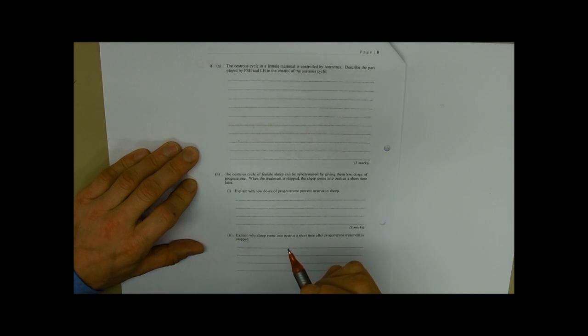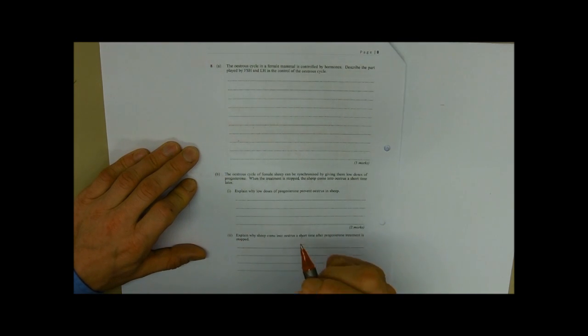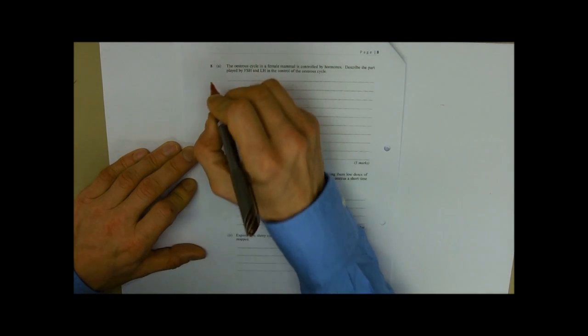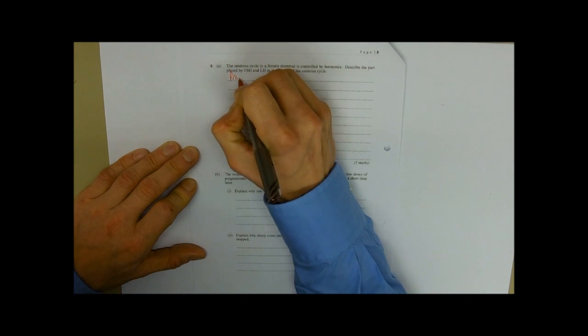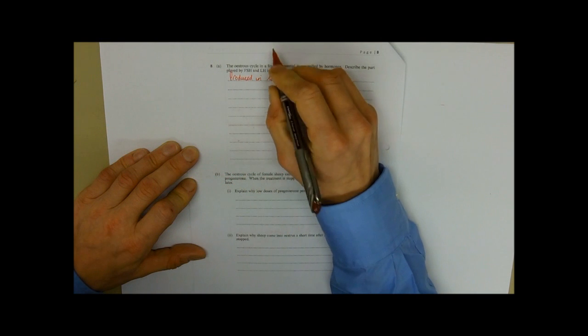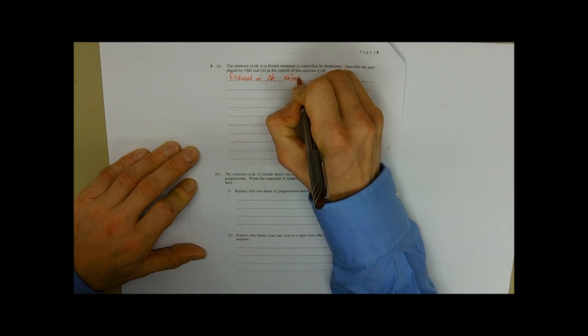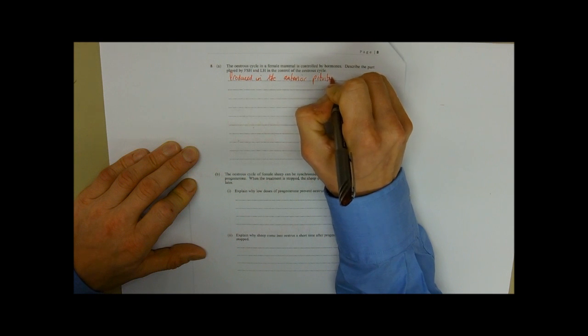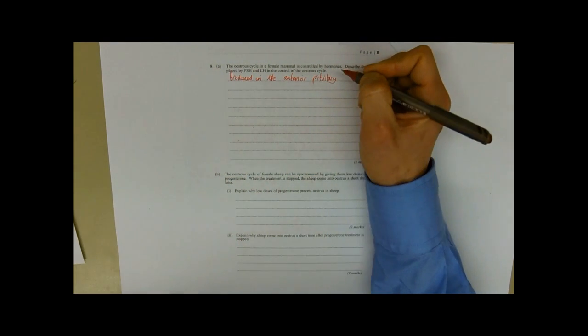Well, let's just put in a starter. Hopefully we'll snag a mark here, say where they're produced. So they're produced in the anterior pituitary. So that might get a mark.